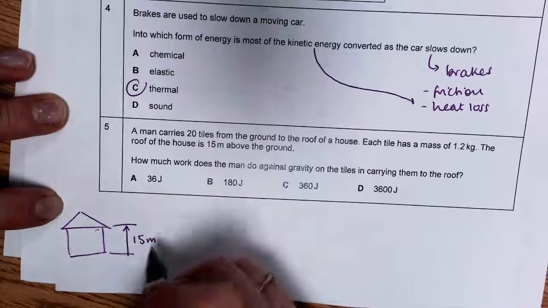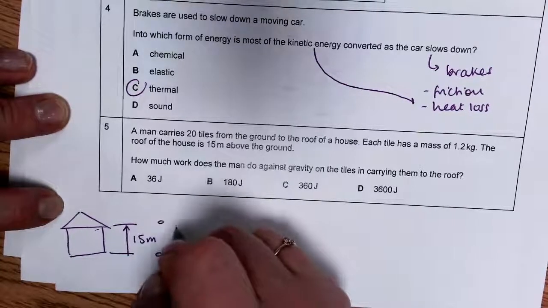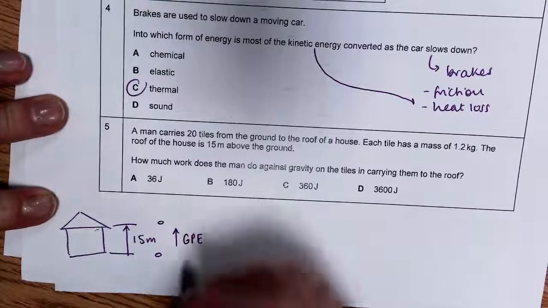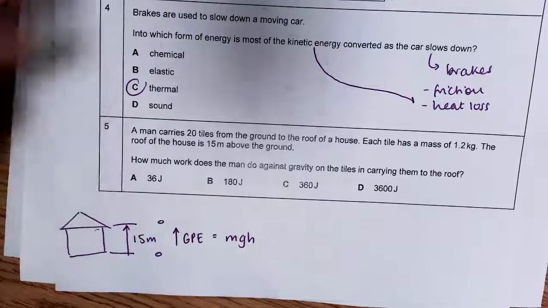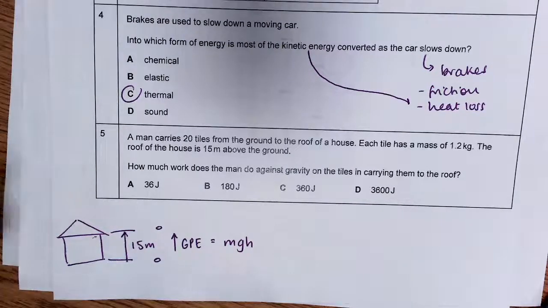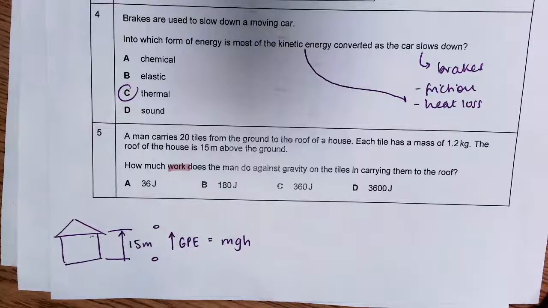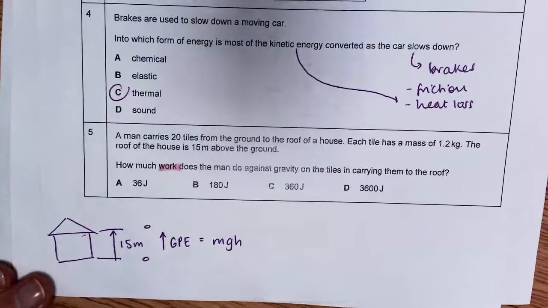Clearly, the tiles that are starting down here and ending up here are gaining gravitational potential energy, which we know is given by mgh. How much work does the man do is how much energy is transferred against gravity. That's the gain in gravitational potential energy.